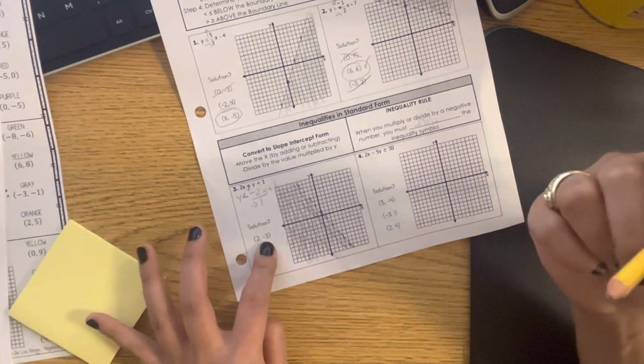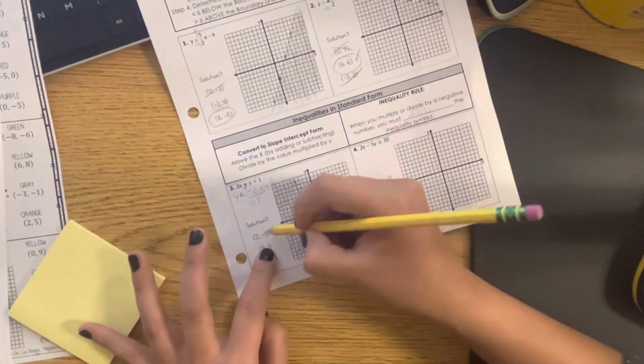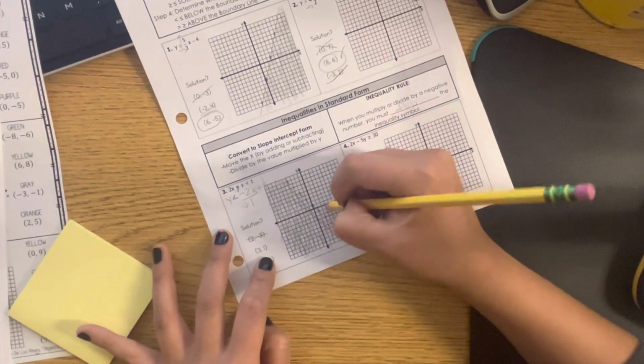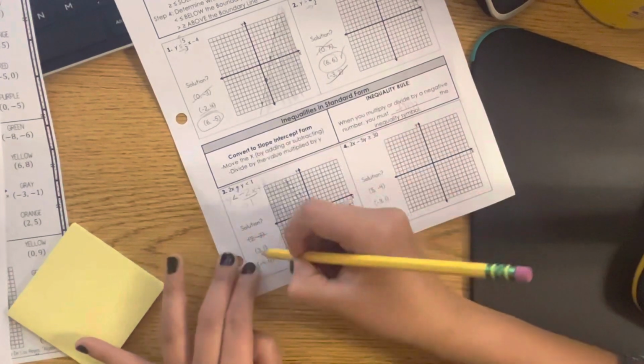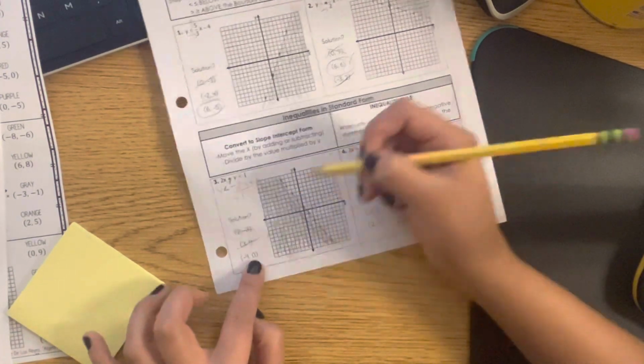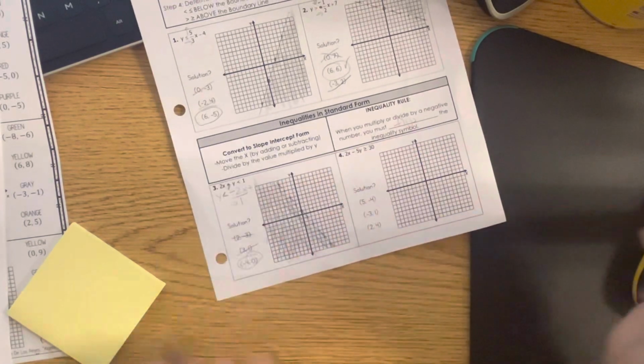Who did it? Yep. We're blushing. Okay, cross that out. 3, 1 is not even in the shaded region, so it's obviously not that one. -4, 0 is in the shaded region, so it is -4, 0.